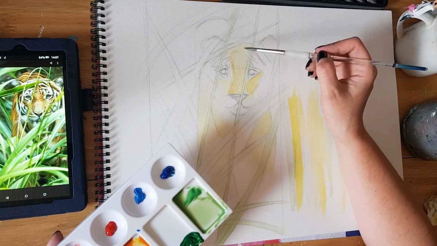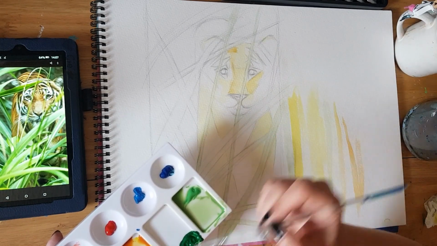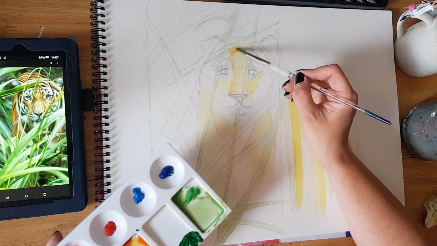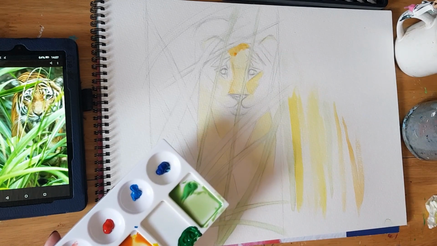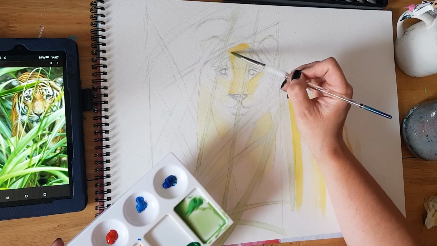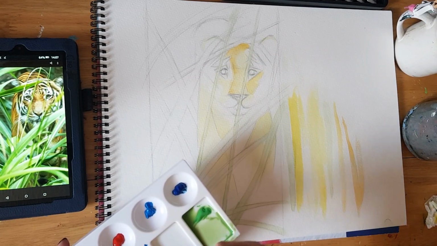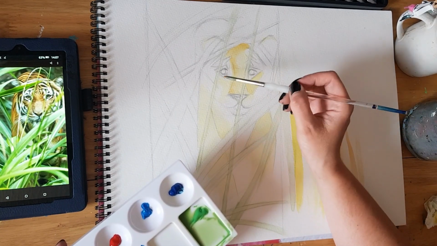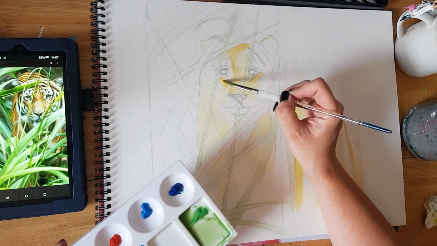I'm just starting to warm the tiger up just a little bit. And you can go in as bright or as pale as you like. If you want to go vibrant, that's fine. It may not be your cup of tea. If you want to go vibrant, you just put another layer of the orange on after this one's dried.